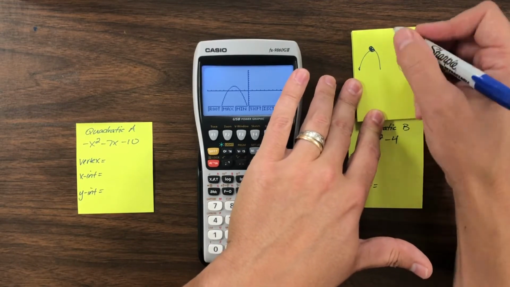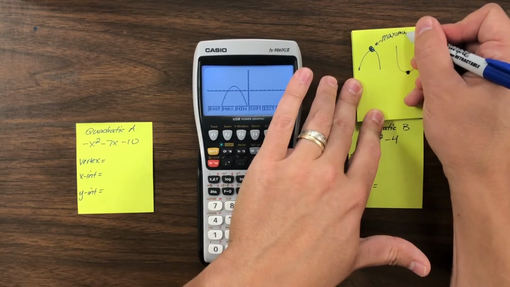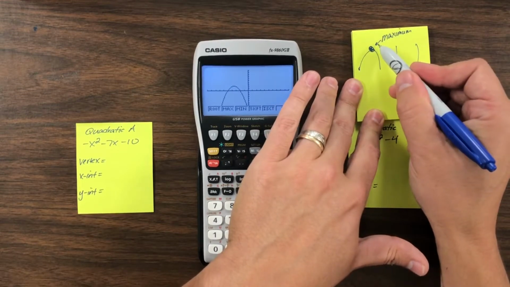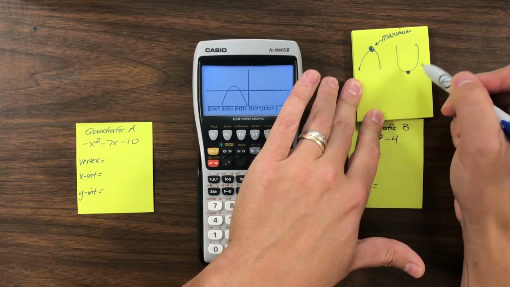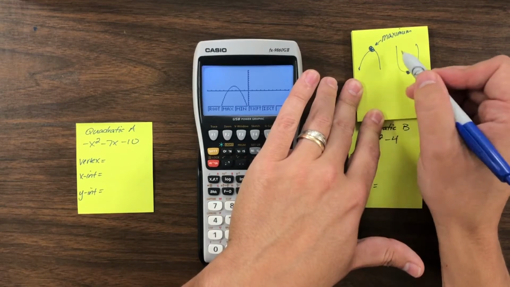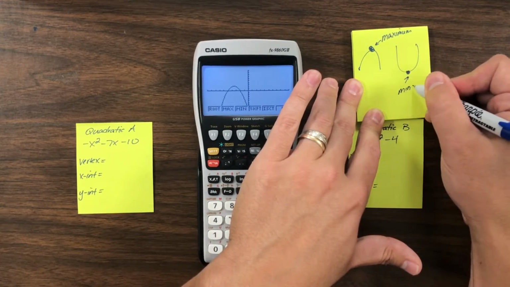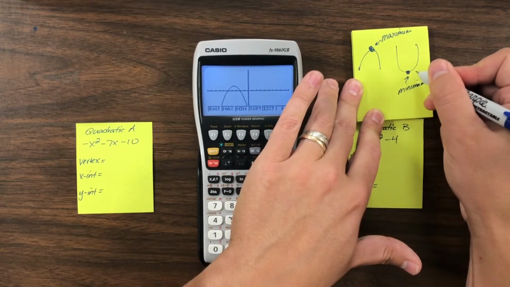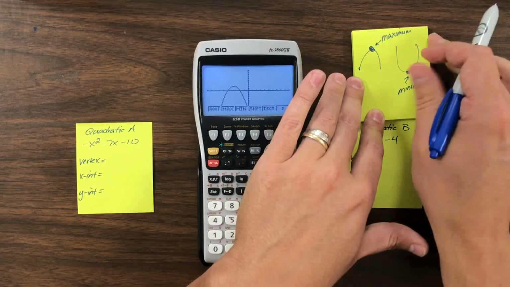If it's the very top of the graph, a lot of times they'll call it a maximum value, because that is the maximum value that that graph has. It's the very peak, the very top. If the graph made a U shape, like this other quadratic but flipped the other way, this one would be called a minimum value, a minimum. This vertex is a minimum of the graph. This vertex is a maximum of the graph.